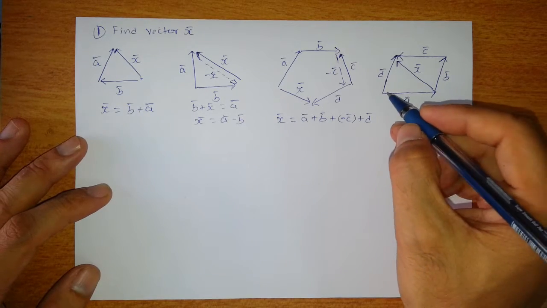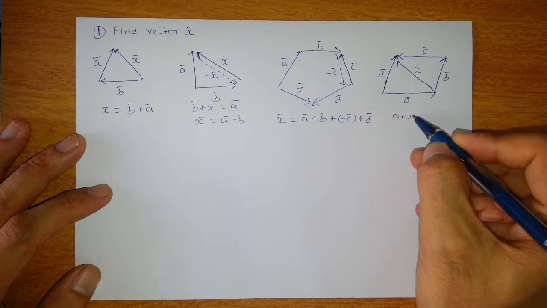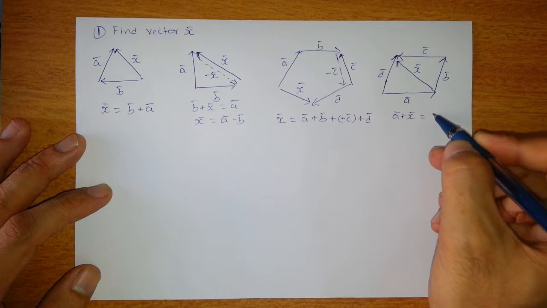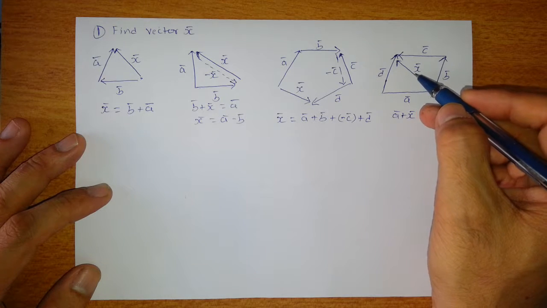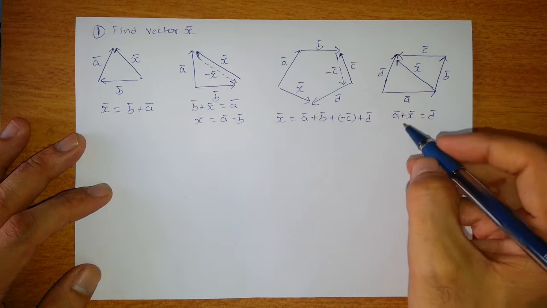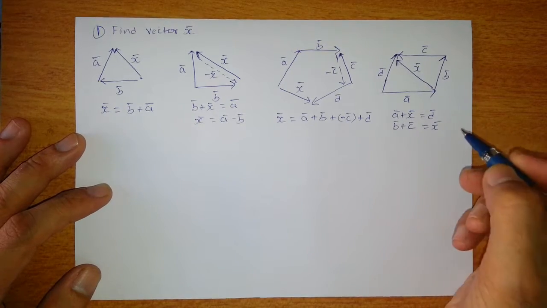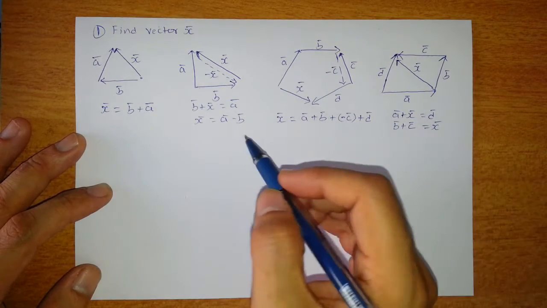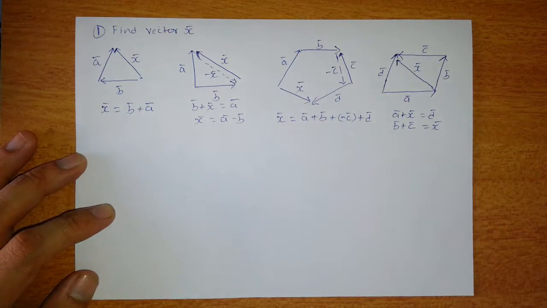In this diagram, we can again use that a plus x is d, or we could have also found the value of a or x with the help of b and c. B plus c is nothing but x. So these are the examples in which we can find one vector with the help of other vectors.